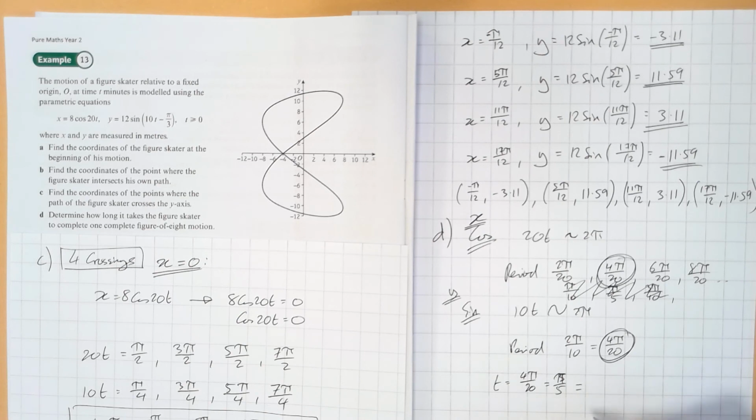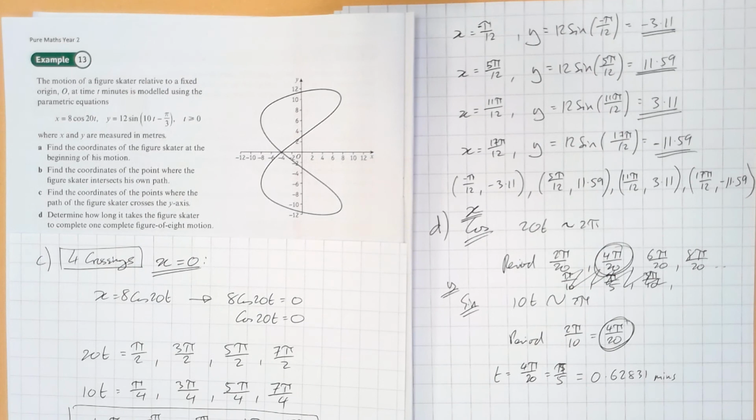Now, when you put that through a calculator, pi divided by 5 gives you 0.62831 minutes. All right, and just to finish it off, that is equal to 37.7 seconds when you round it off, times it all by 60 to 1 decimal place.